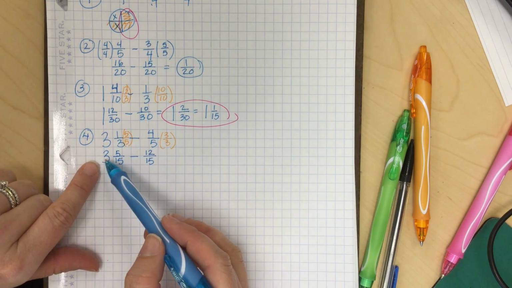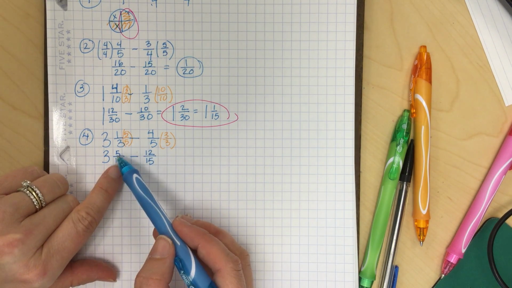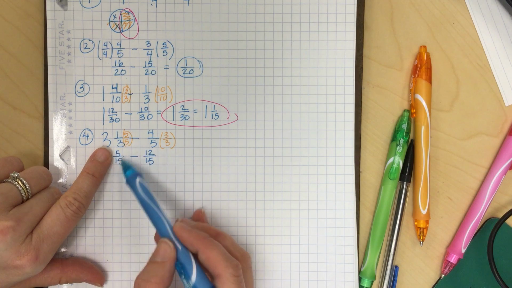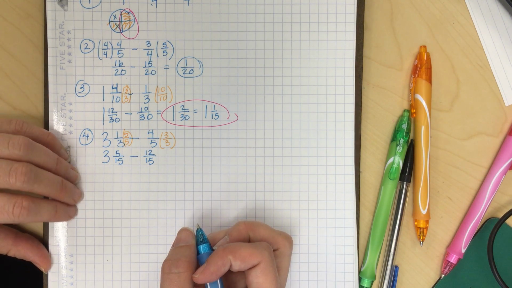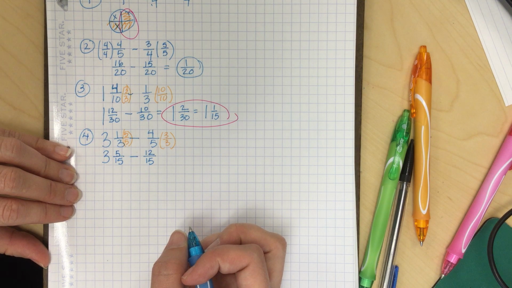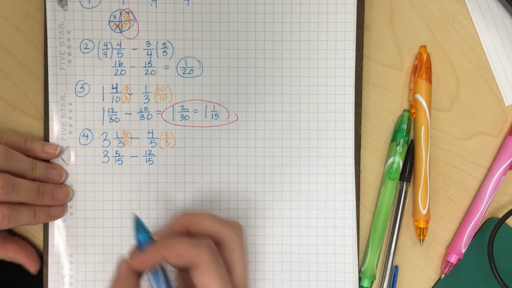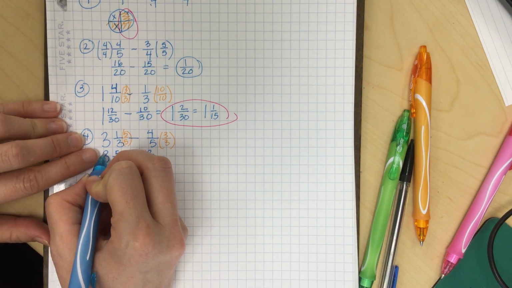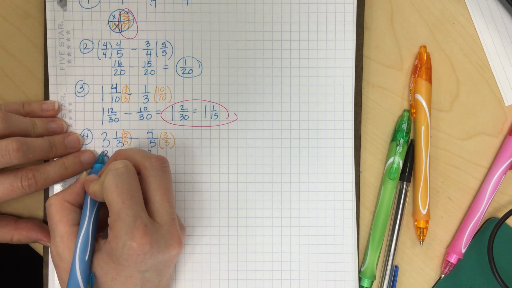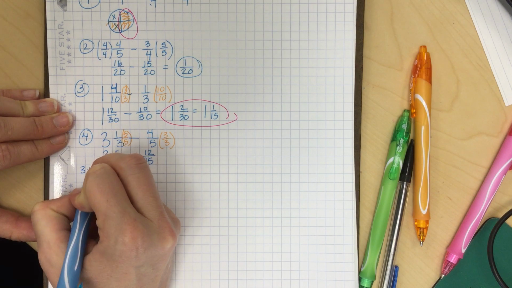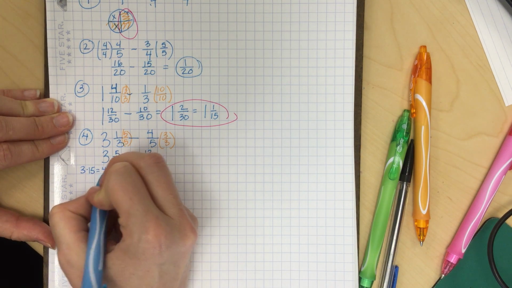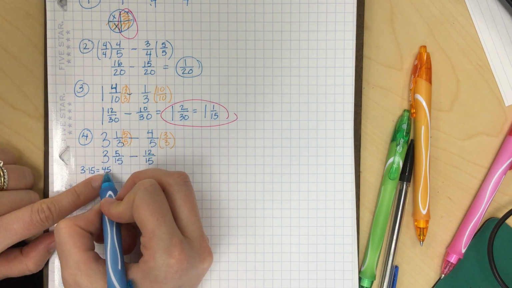Well, without borrowing from the 3, I cannot take 12/15 away from 5/15. So I am now going to turn this into an improper fraction. Okay, so with these 3 wholes, if each of these 3 wholes were broken up into 15ths, 3 times 15 is equal to, that would be 45/15.